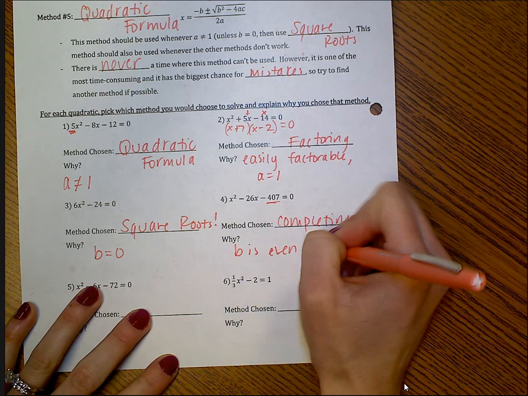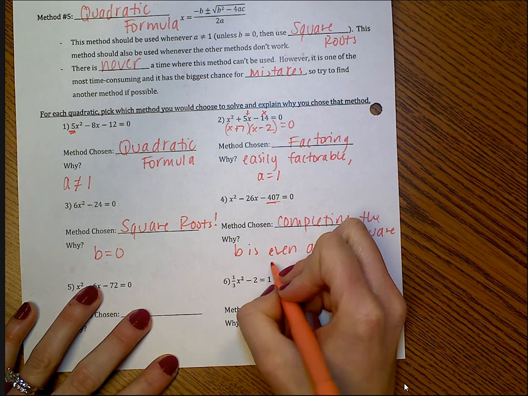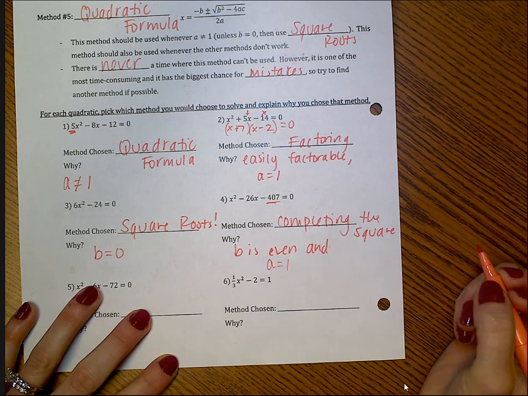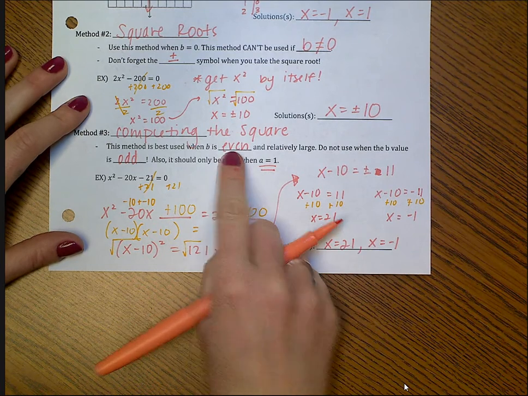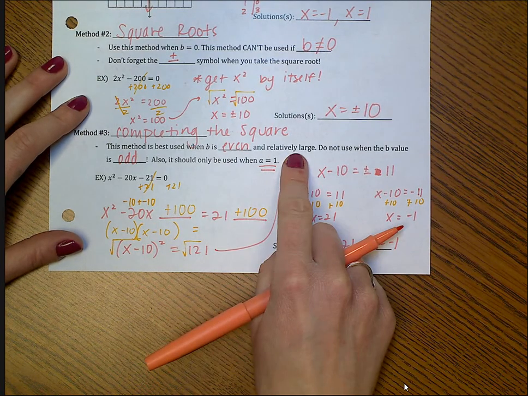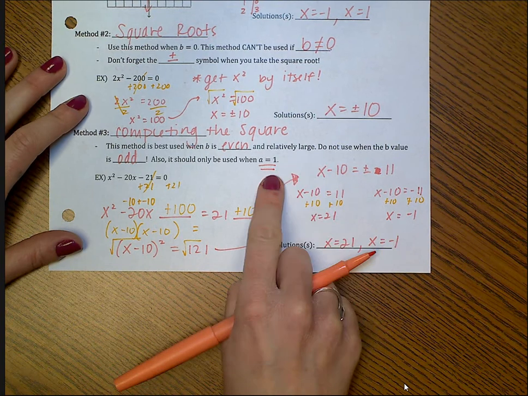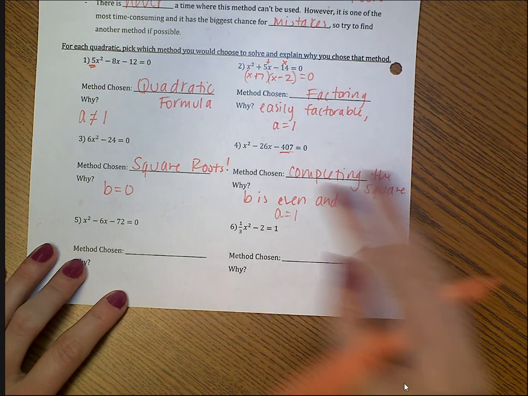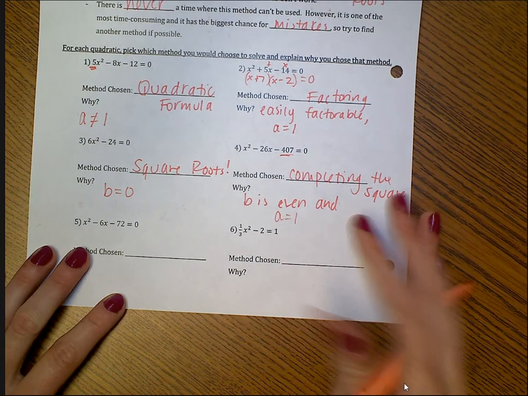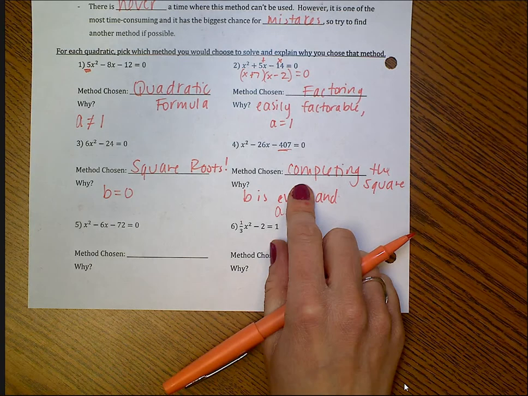And the reason I picked this is because B is even and A equals 1. Those were kind of the two things we said to look for. B is even, and we've got relatively large numbers. Completing the square is pretty good to use, and A is 1. So I'd just add the 407 over, then I'd find the number that I need to complete the square, rewrite it. That wouldn't be too bad.